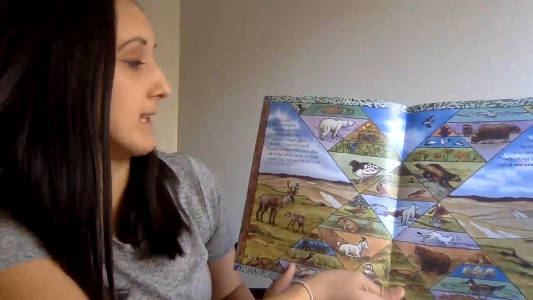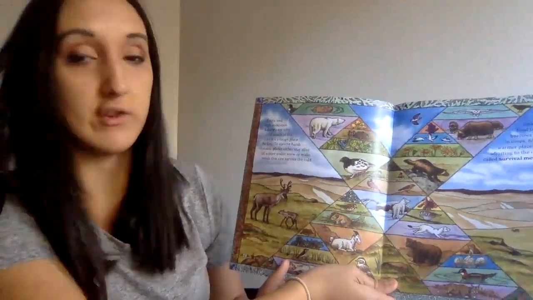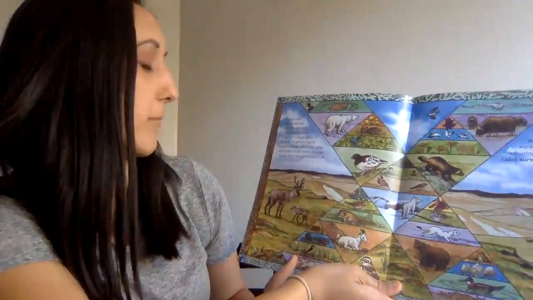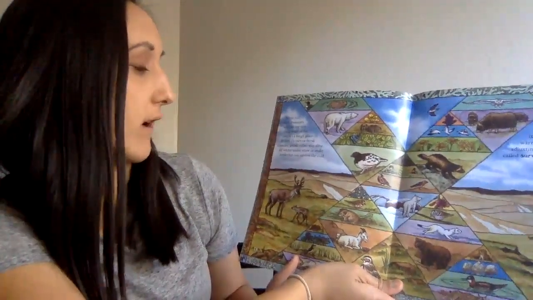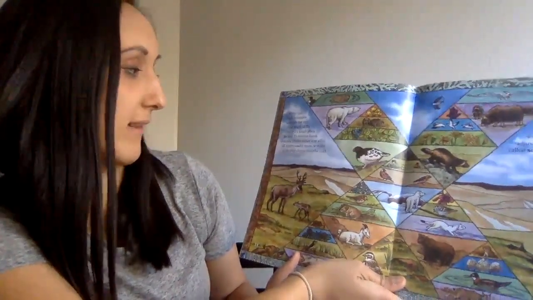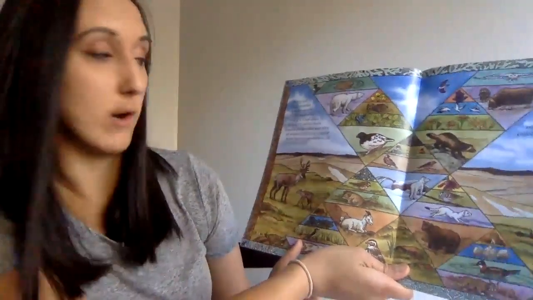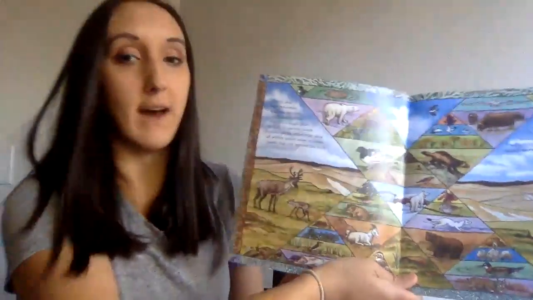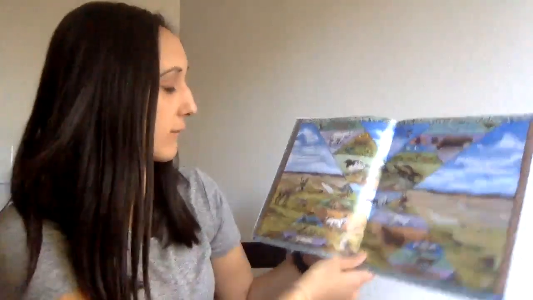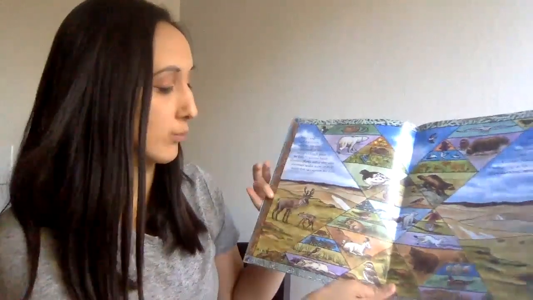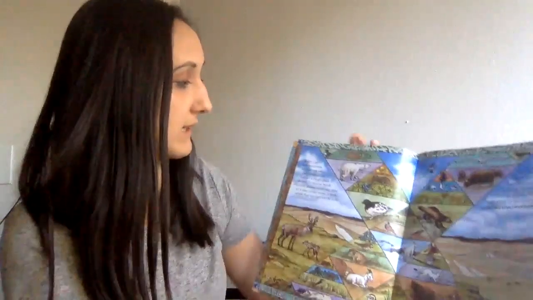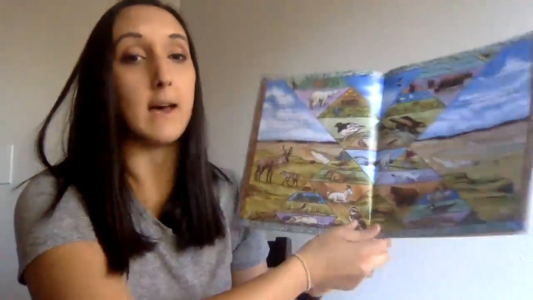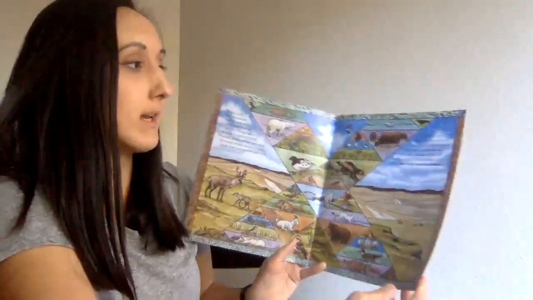Arctic and high mountain habitats are very cold much of the year. It's a tough place to live. To survive harsh climates, plants either stay alive all winter under snow or make seeds that can survive in the cold. So here we see a picture, looks like of some reindeer. We see a polar bear. Okay, so all these Arctic animals that live in cold habitats.